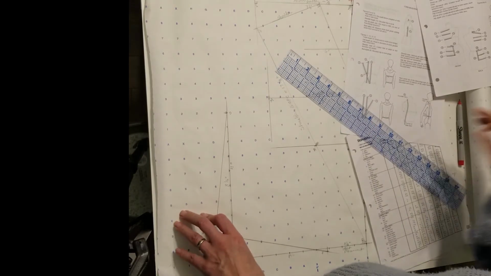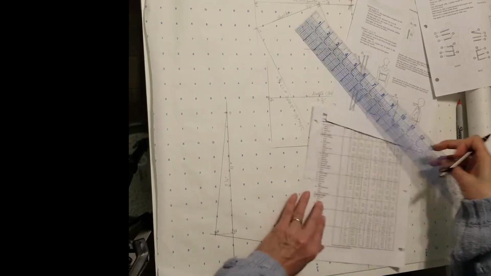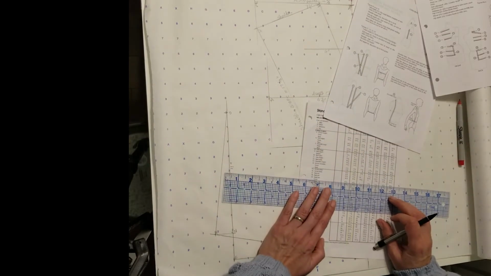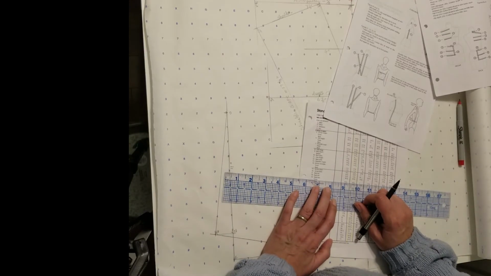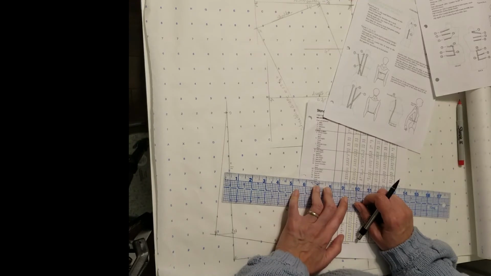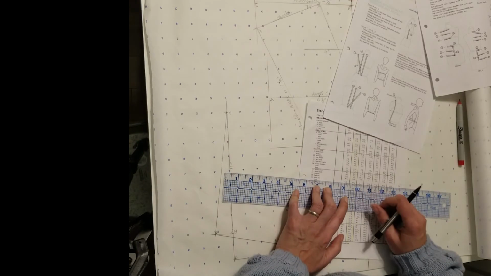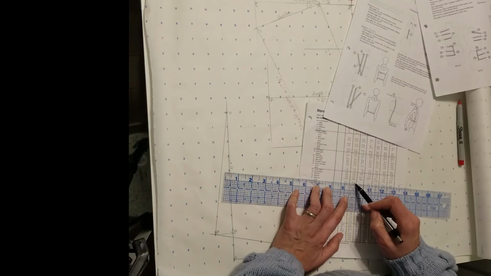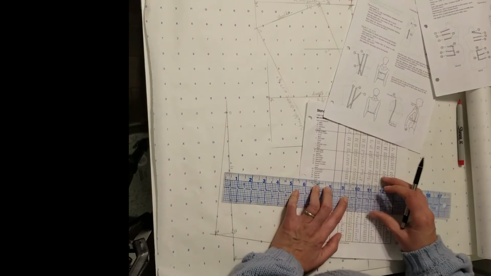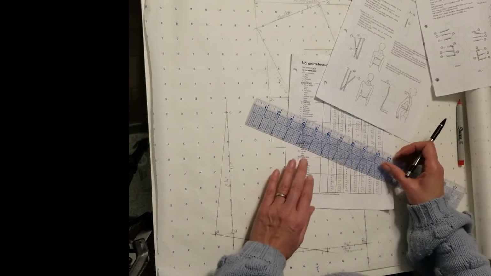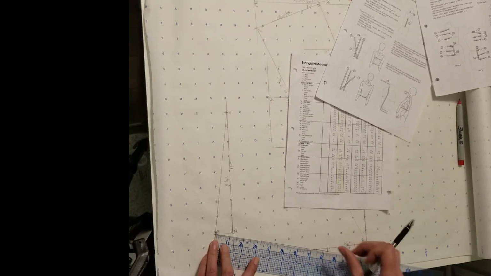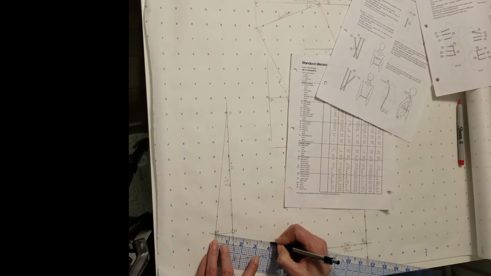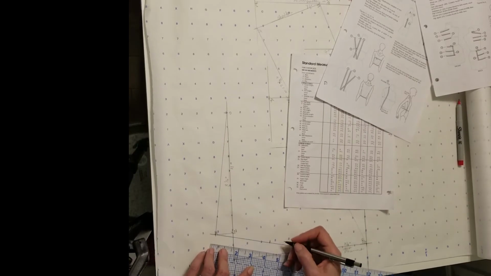So waist arc number 19, 6 3/4 minus the 3 1/8 plus 1/4. So 6 3/4 is 7. 7 minus 3 and 1/8 is 3 7/8. So from P I'll mark 3 7/8, and this point is point Q.